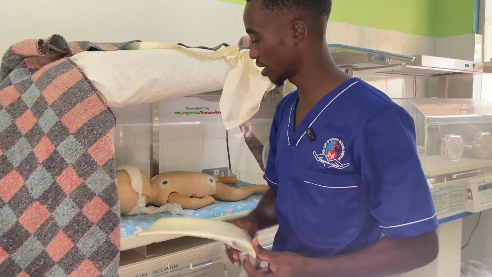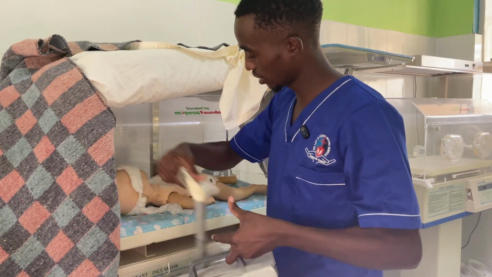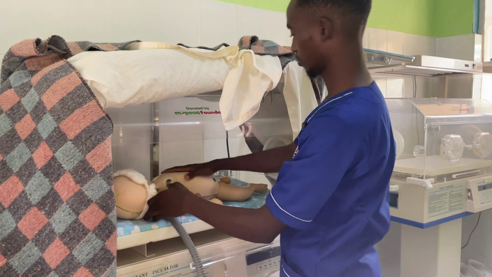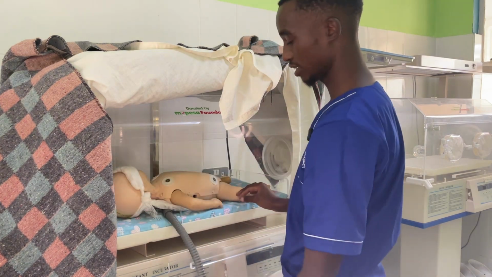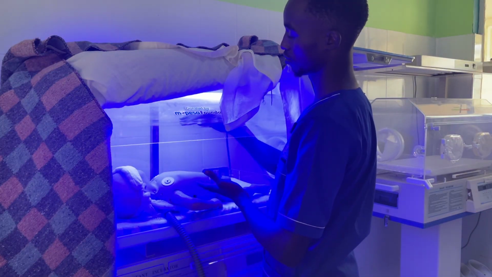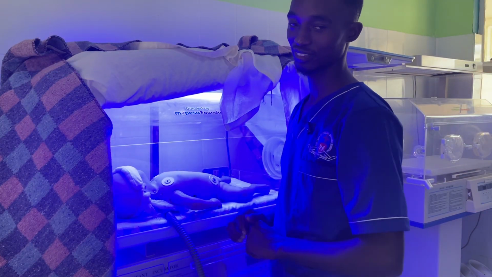We insert this one in the back of the baby, somewhere here. We put it on the back of the baby like that, and then we shield the eyes, we light it, and then we light the other one, so that it is intensive from the top and the bottom.